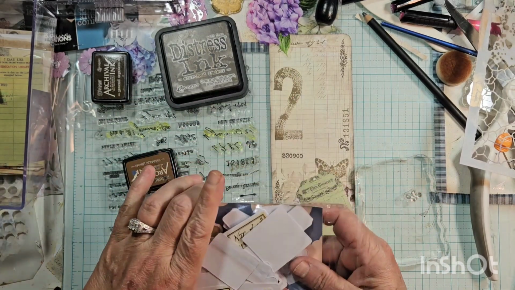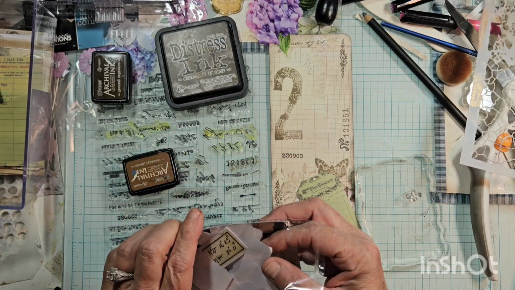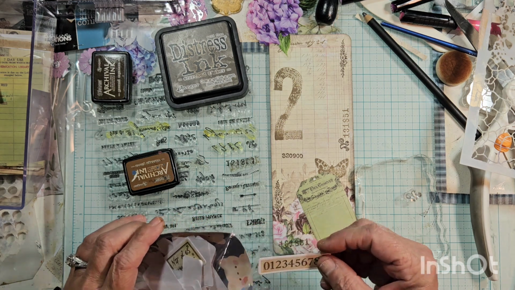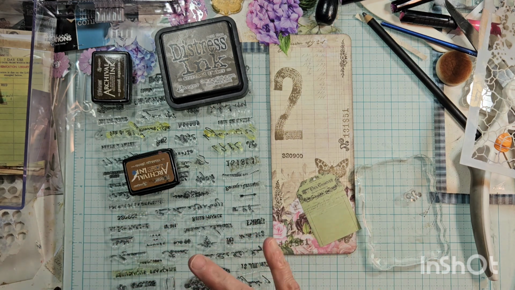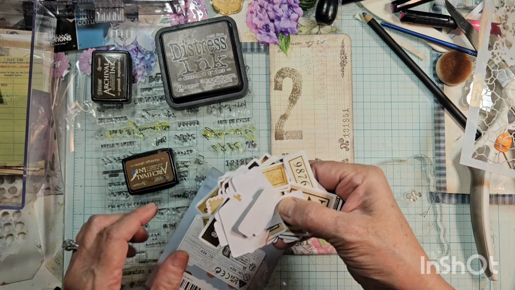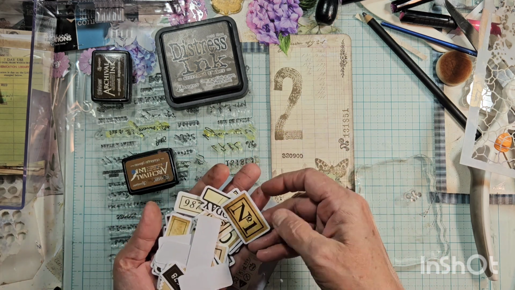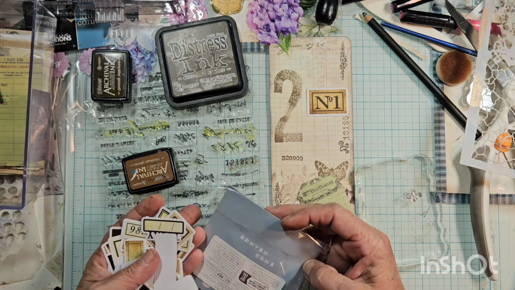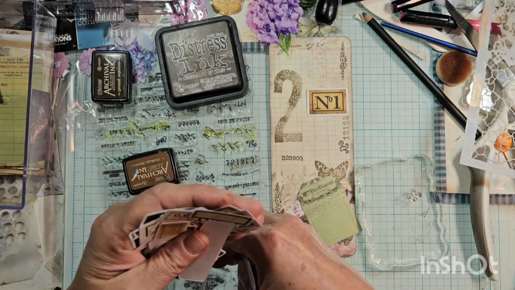All right, which one of these do we want? We don't want anything too terribly bright. That's cool. All right, decision. Decision made.